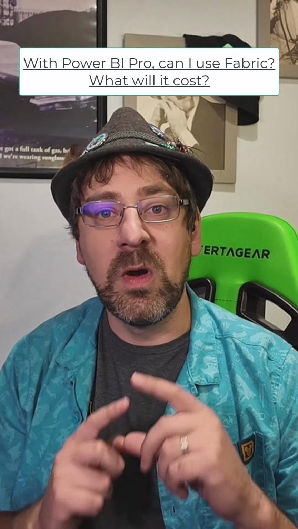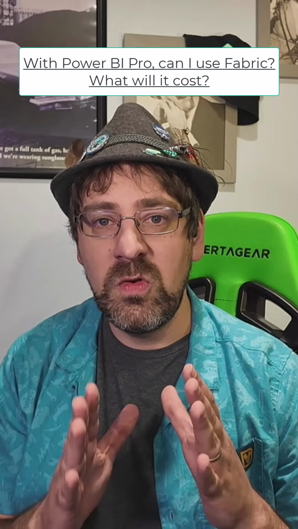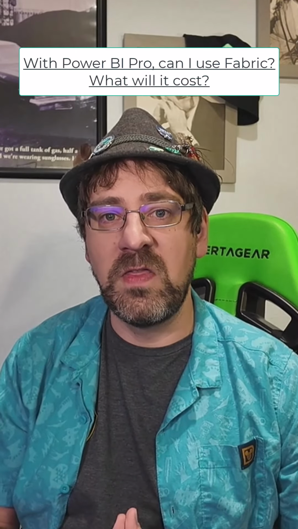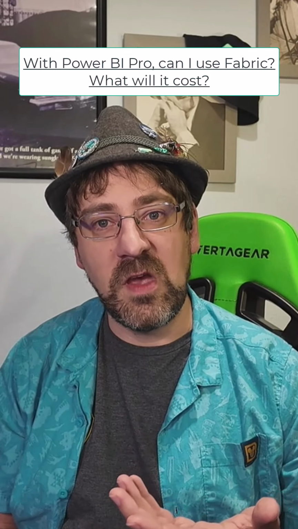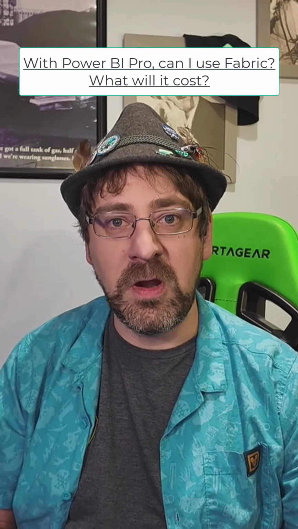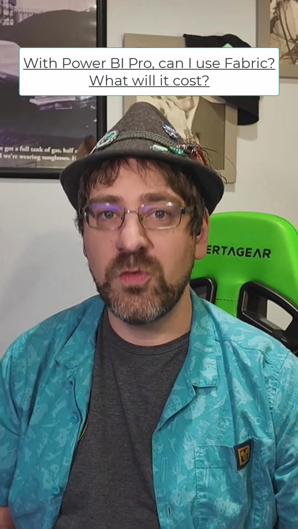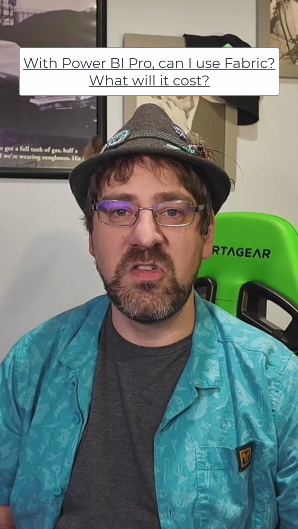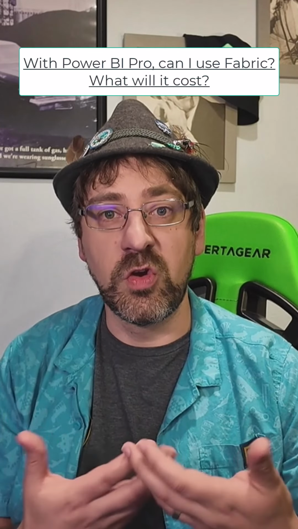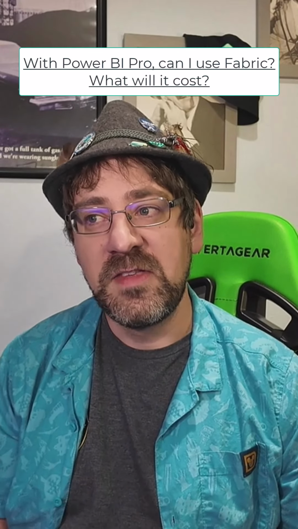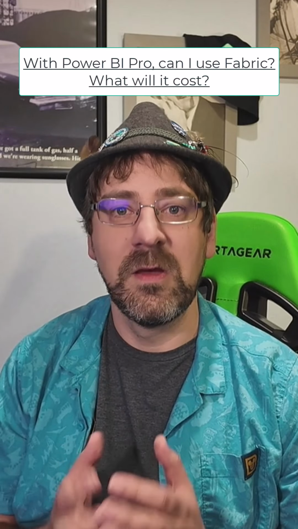But if you do, before you can create the object, you'll get a message that says you need a capacity in order to create this object, and it'll prompt you to create one. From there, you have the choice of either provisioning a Fabric capacity and assigning it to your workspace, or provisioning a trial, which then can be provisioned to that workspace and would allow you, with your Power BI Pro license, to create Fabric items.